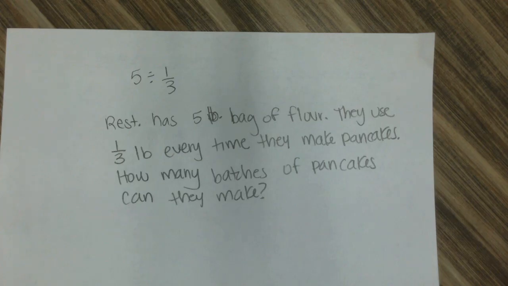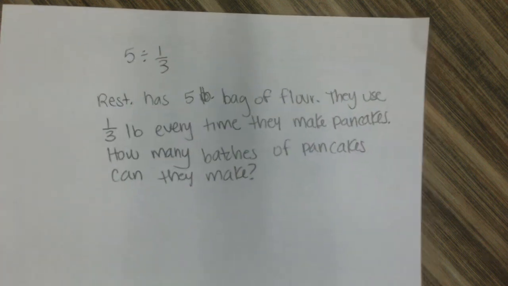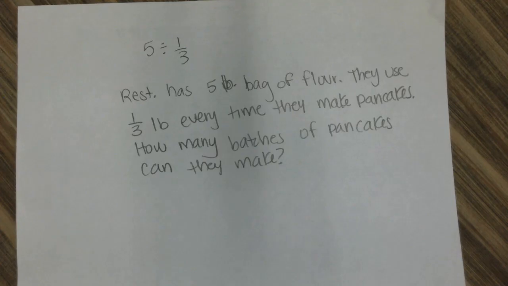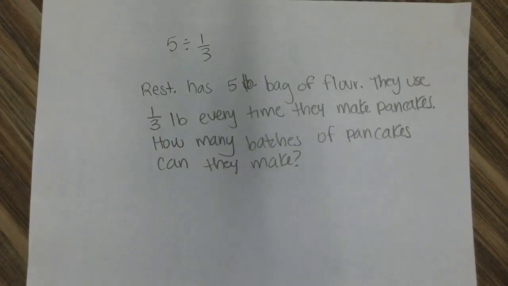How many portions can they give? Because again, we have 5 pounds total. They're giving a third away for chicken nuggets. Okay, that's how much they're dedicating. How many chicken nuggets can we get out of this pound? That doesn't really work in that sense. That's okay. I'm just trying to think of how to make it work.